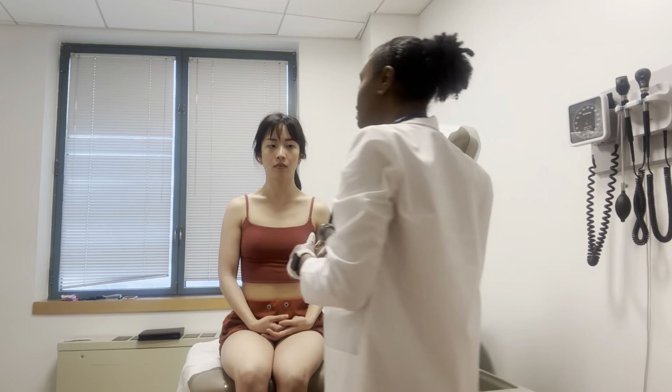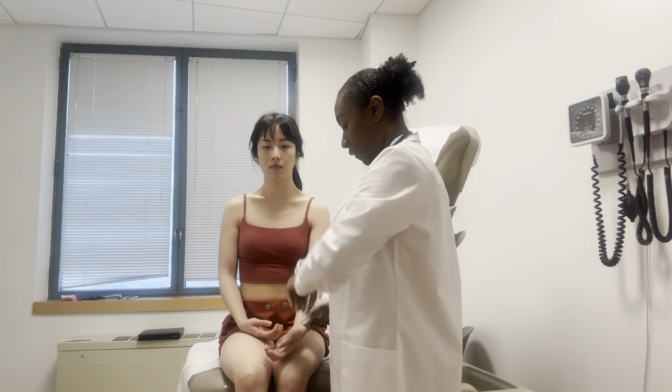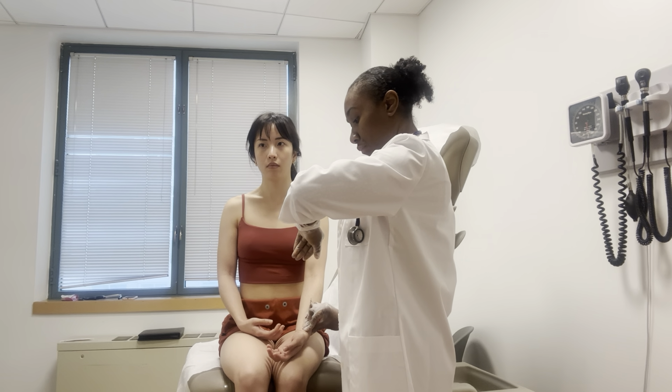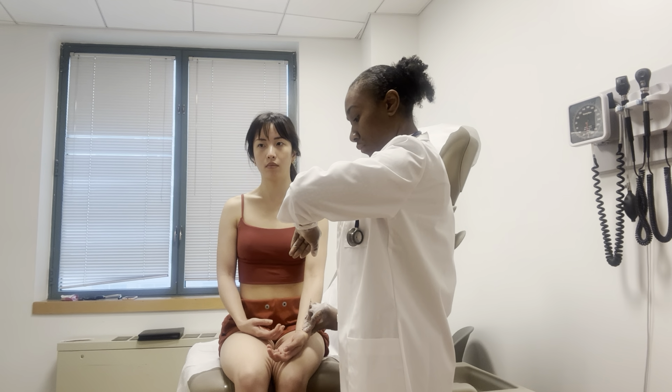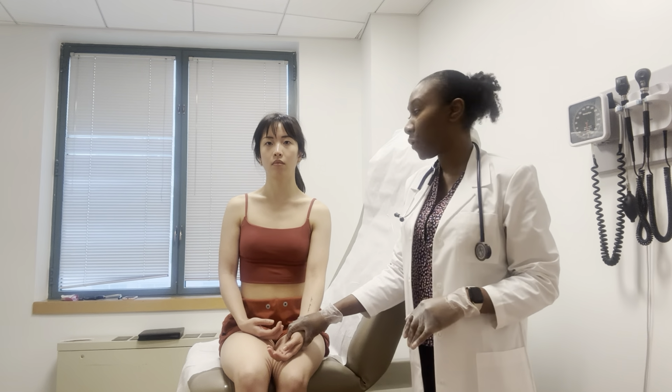Okay, patient's blood pressure was 110/68. I'm going to be assessing her radial pulse. Okay, that's 15 seconds. Her radial pulse is 78 beats per minute.